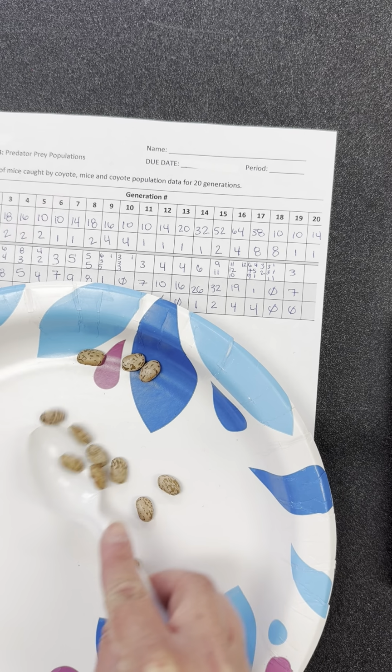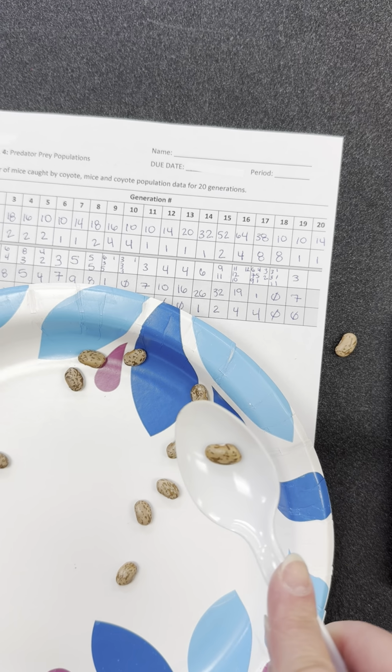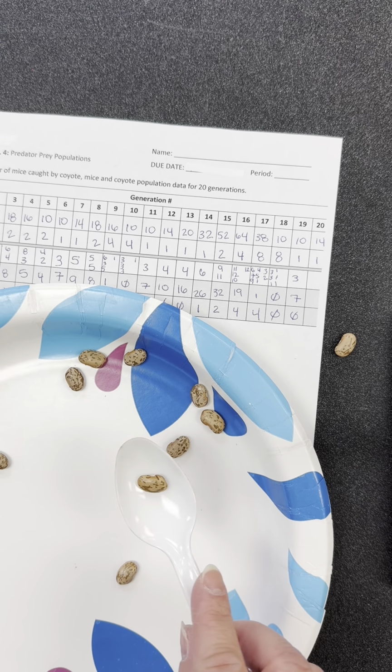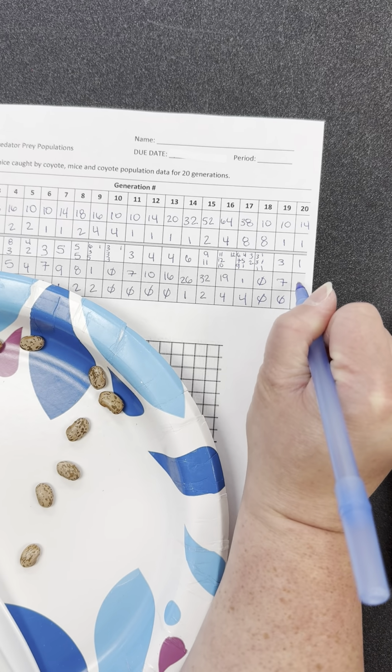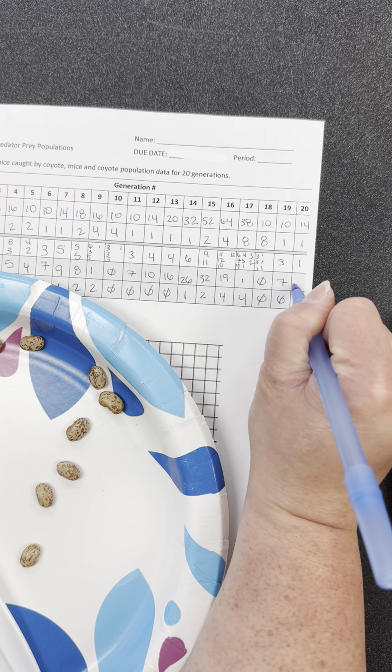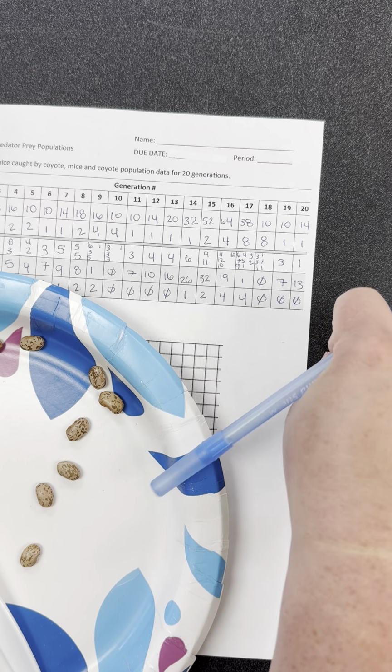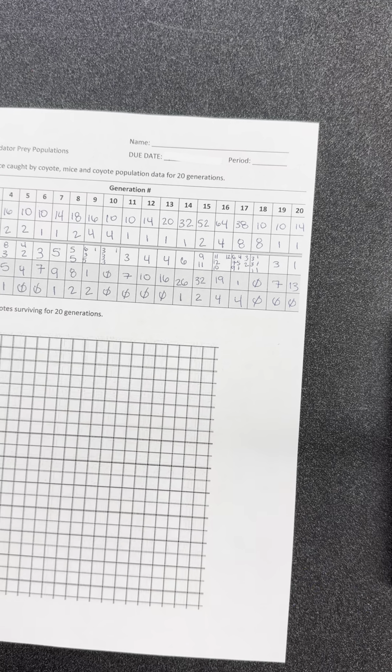And we hunt. Oh, that was a bad hunt. I got 1. One of them emigrated out. Okay, we got 1 that we captured. There were 13 that survived and no coyote. Oh my goodness gracious. All right, so we're done.